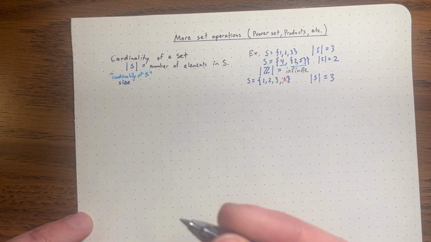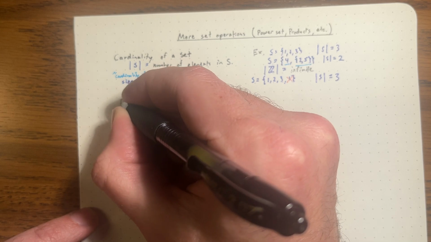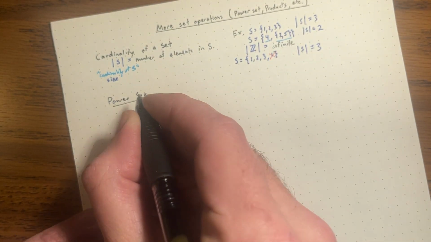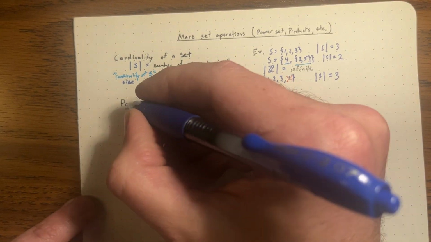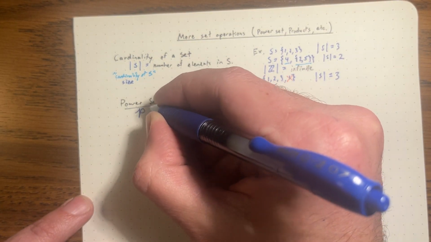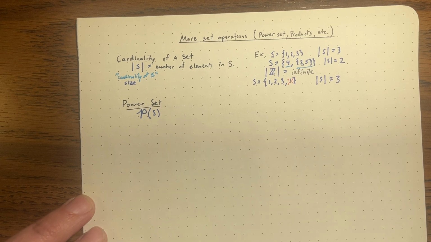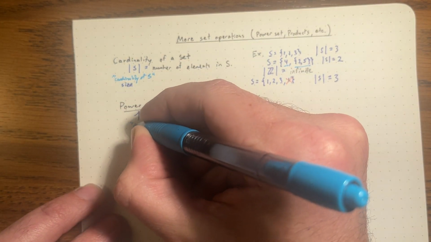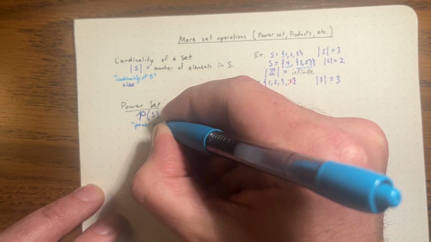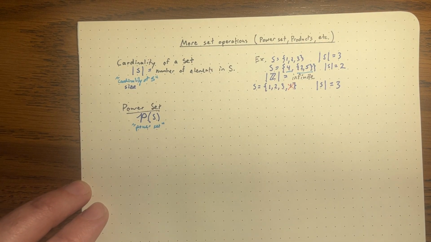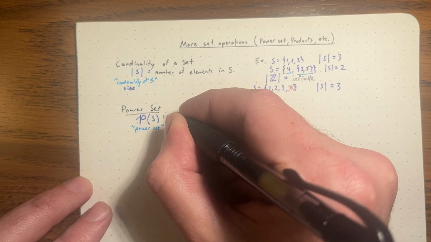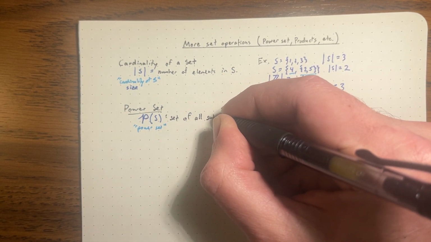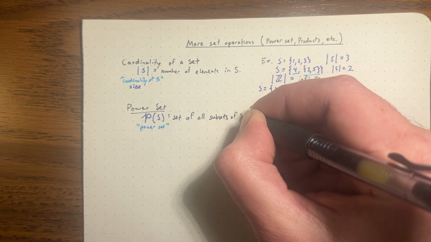So that's cardinality. Next thing we can do is, given any set, we can take the power set of a set. And we denote that like this, the script P, and then S is my set. This is called the power set, that symbol. The power set is just the set of all subsets of S.